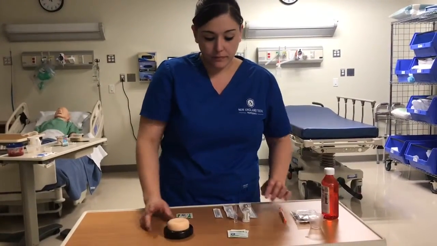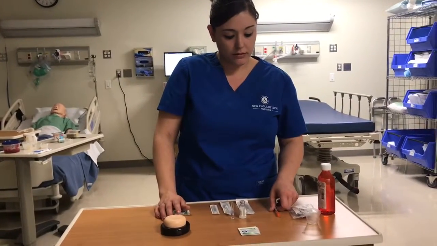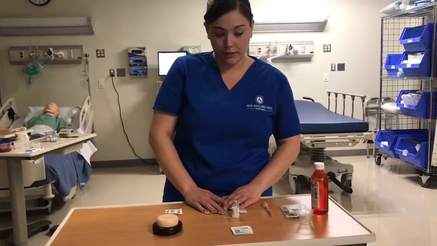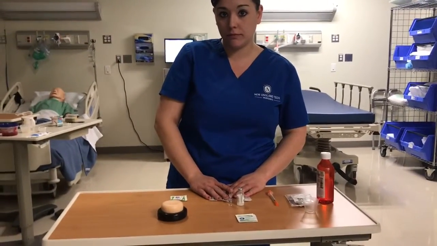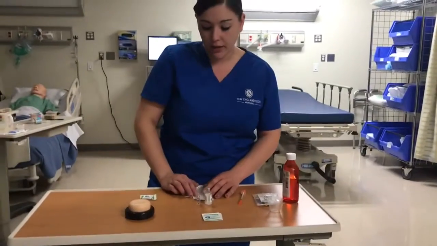Lastly, when you're disposing of your needle, make sure never to recap after injecting, making sure to dispose of it into the appropriate sharps container.